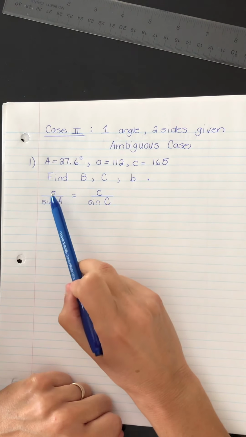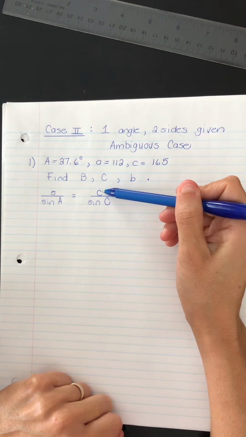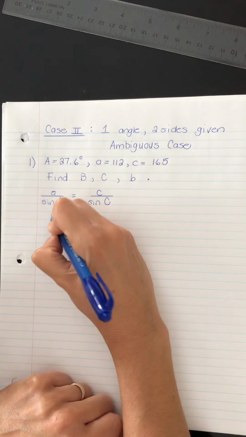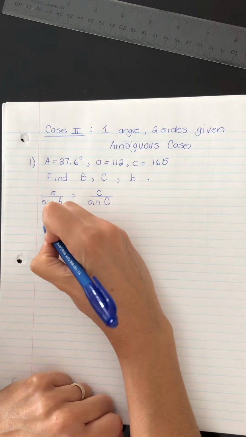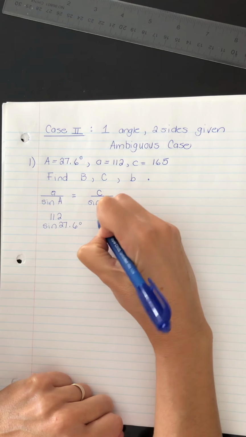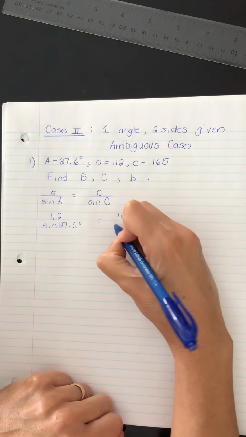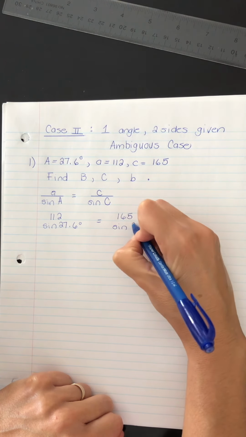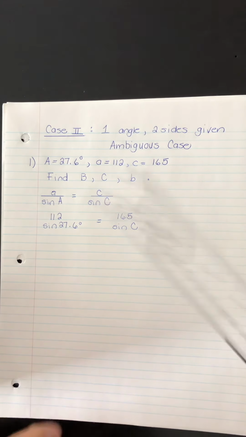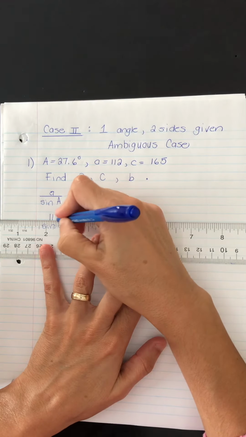Okay, because I know this quantity, and this quantity. So let's substitute. We're going to have 112 over the sine of 27.6 degrees is, side C is 165. So here it is. The first thing we're going to determine is angle C, like that.